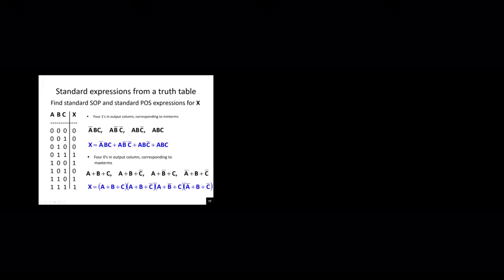And that product is chosen so that whatever combination of inputs corresponds to that row will cause that product term to be 1. So if I substitute 0, 1, 1 into this product term, it will be 0 bar, 1 and 1, which will be 1 and 1 and 1, which will be 1. So this combination of A, B and C will make this product term 1. This combination of A, B and C will make that product term 1.